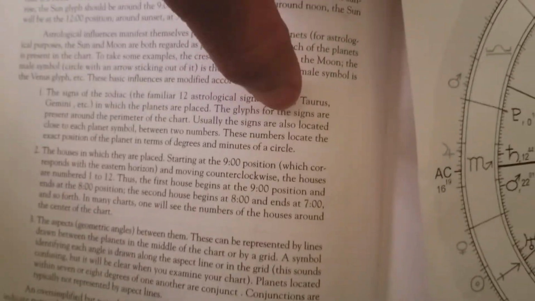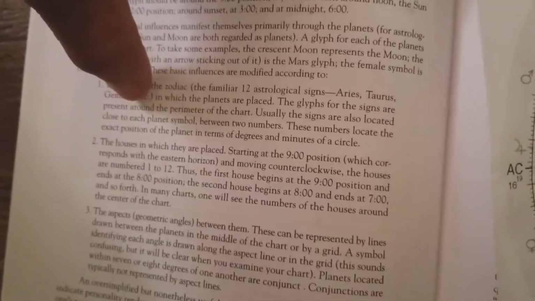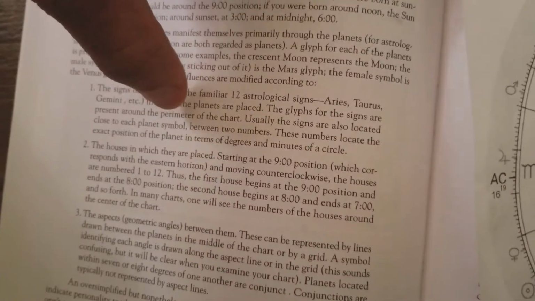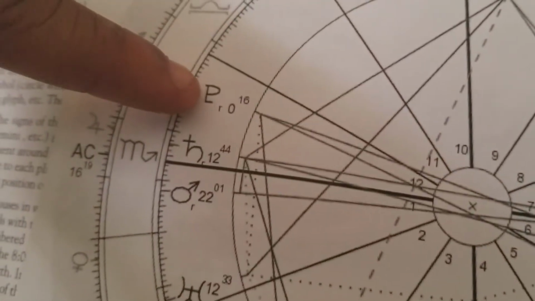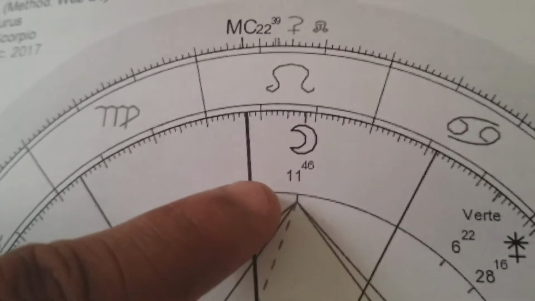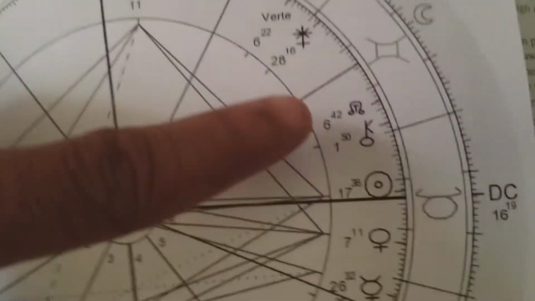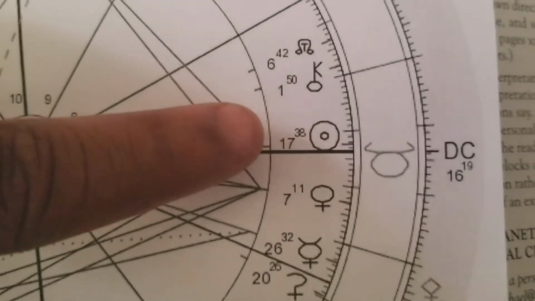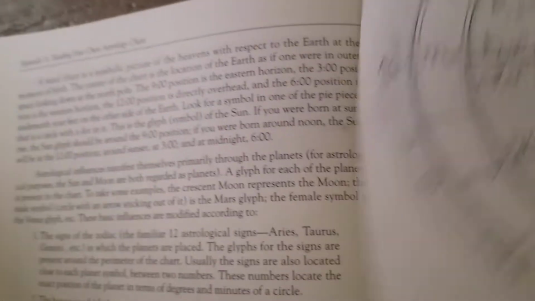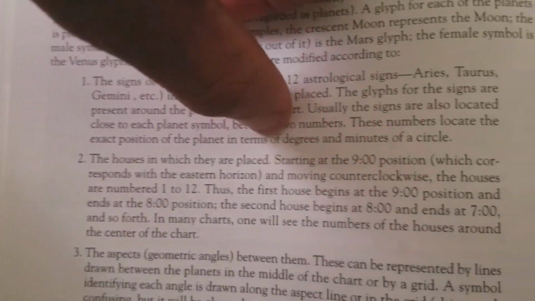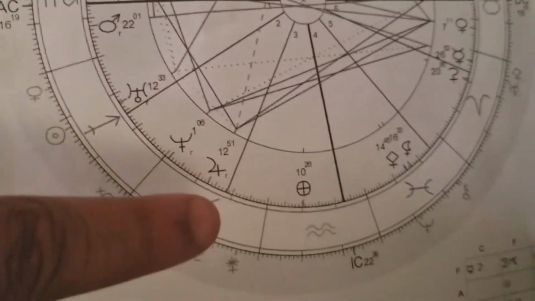Usually the signs are located close to each planet symbol between two numbers, okay? So the planet symbol, right, between two numbers. See, the planet symbol and the two numbers, that's the degrees. See, that's the sun, 17 degrees. This is my partner's chart. These numbers locate the exact position of the planet in terms of degrees and minutes in the circle. See, that's all they're talking about. They're just explaining to you what this is.